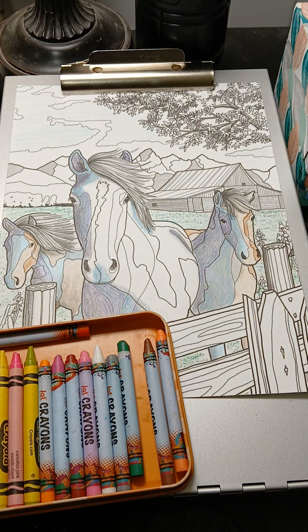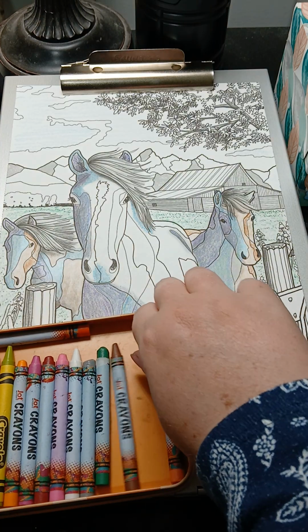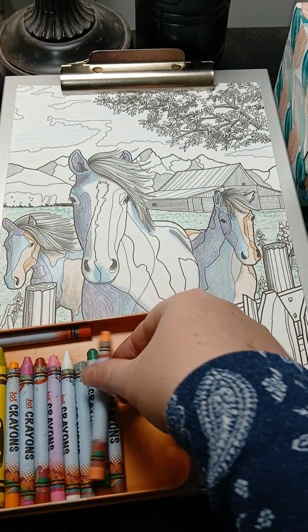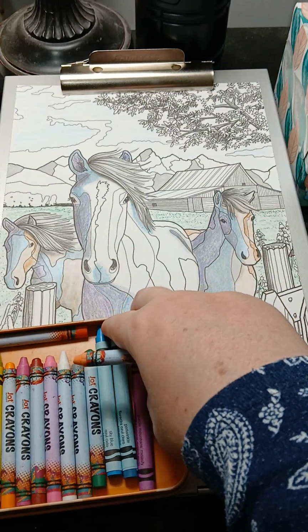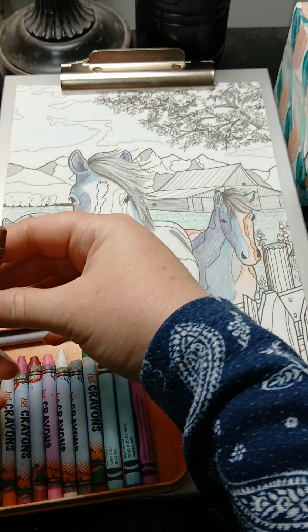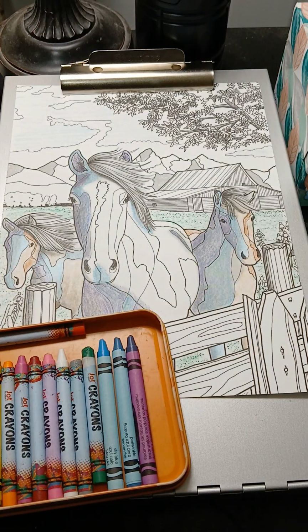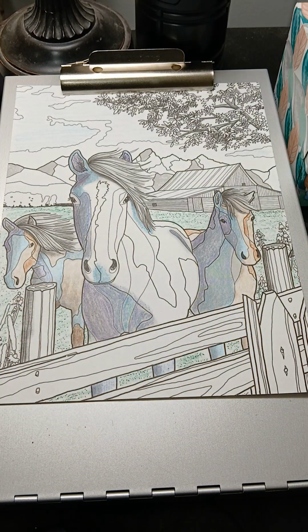Okay. So now I'm left with the lit areas. And to be consistent with the other horses, that leaves me with these two colors. So, how do I go about choosing that? What to put where?